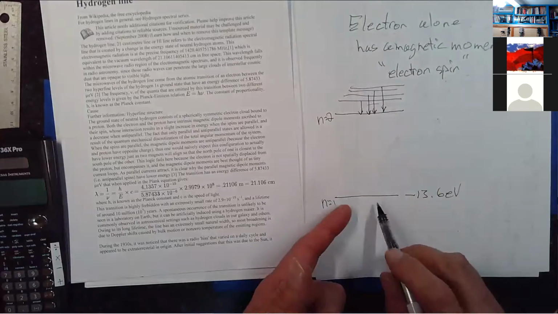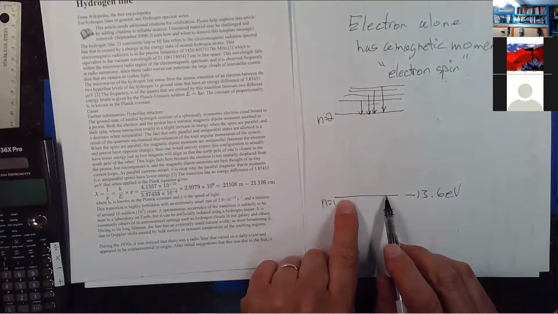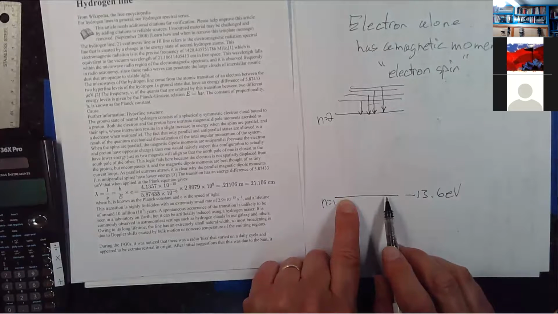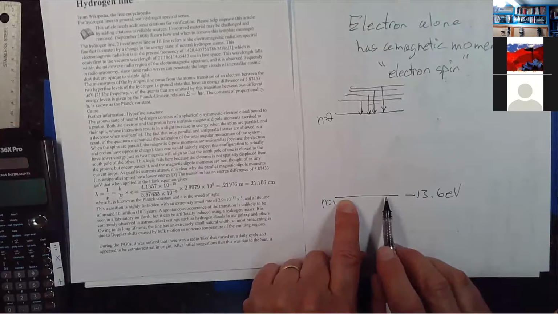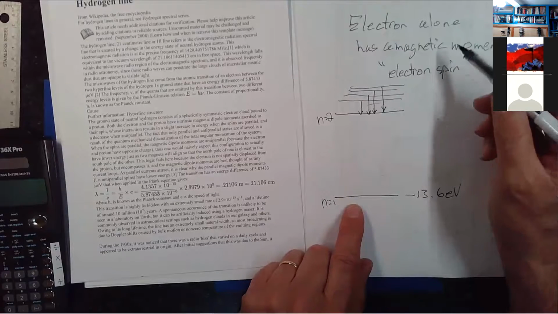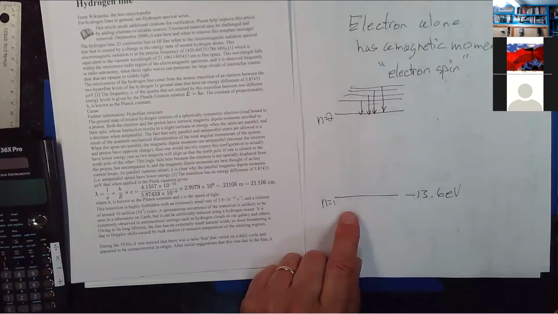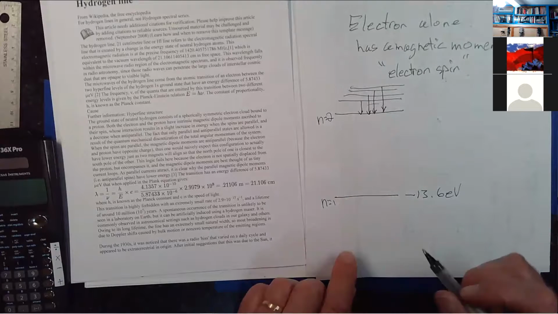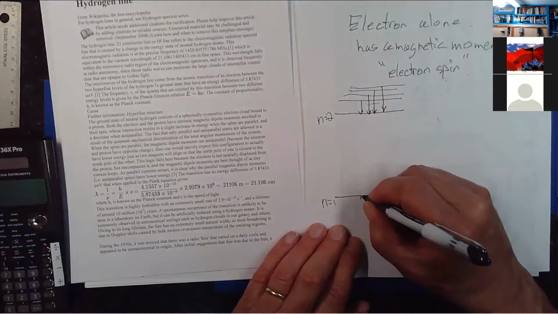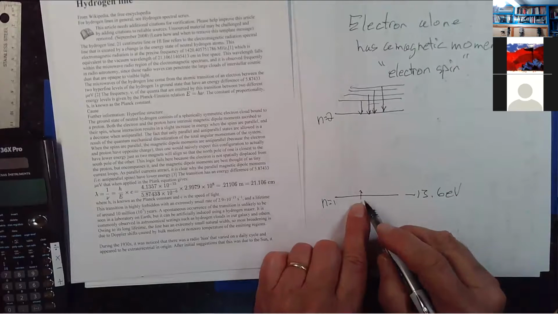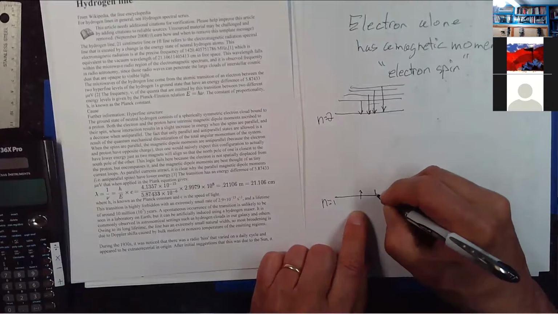And this lowest energy level is actually split in two because the electron is experiencing a magnetic field, that of the proton, which appears to be orbiting around the electron from its viewpoint. And so it can have a magnetic moment that is misaligned with the magnetic field of the proton or aligned with it.